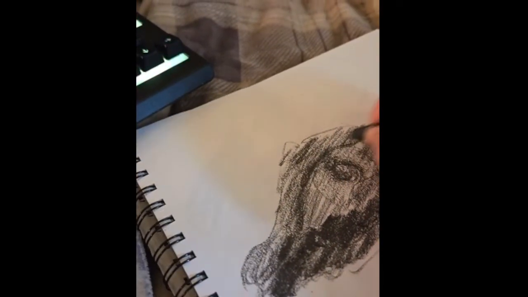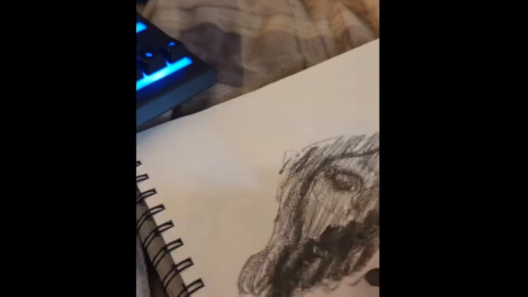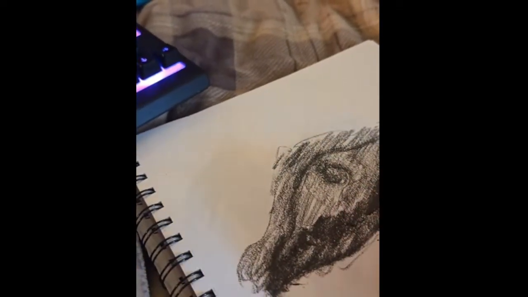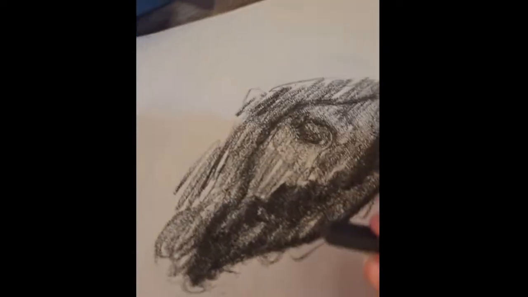And we will pull out some of the context here with some darks. Whoops, okay. Be careful about your paper when you are drawing.